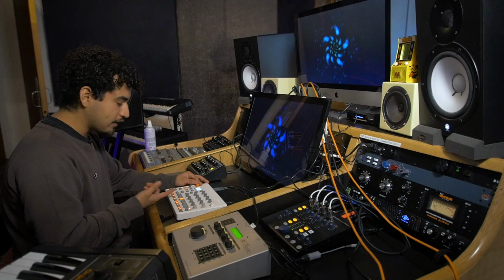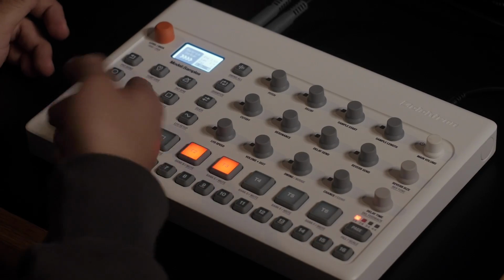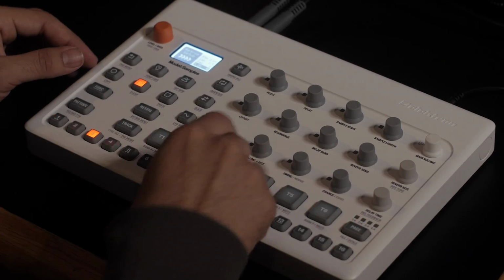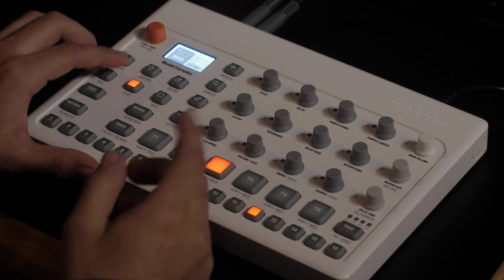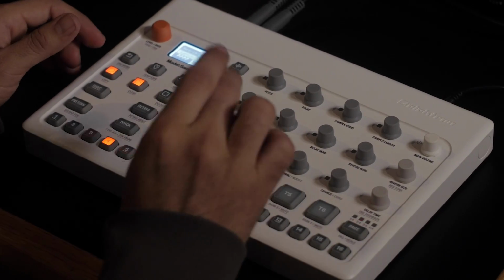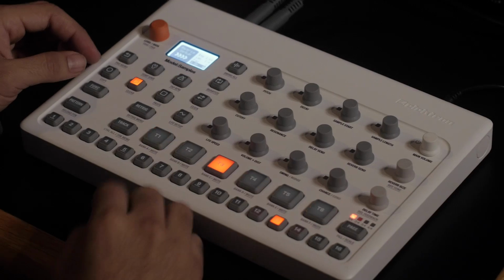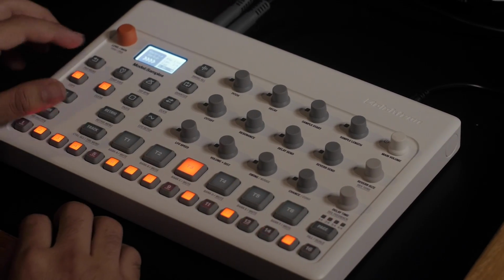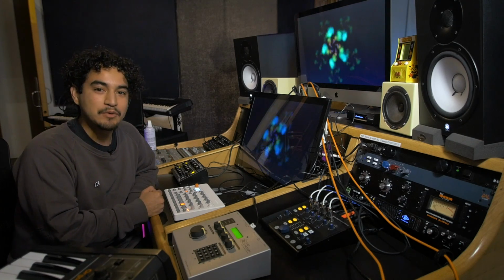Another option you have is always on, so if you turn that on, you don't need to press the retrig button. So I'll live record that. Another great feature about Model Samples is its MIDI sequencing per track.